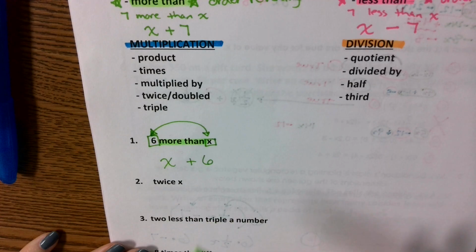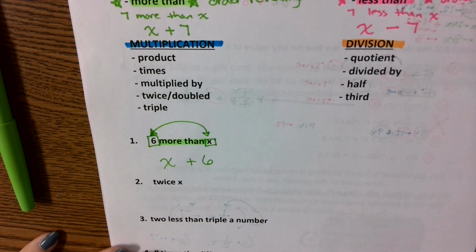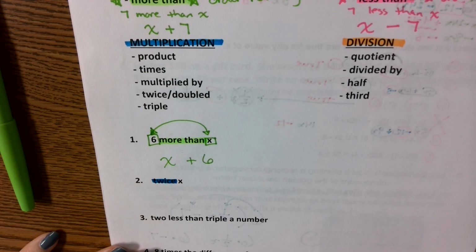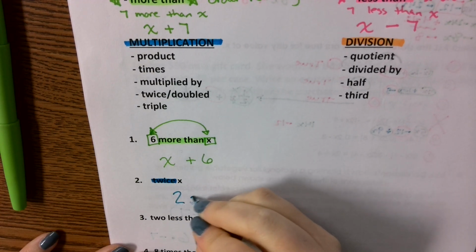When I see twice x, what operation is twice again? Multiplication. I'm going to highlight that word in my blue. Twice x means that I am multiplying, and what am I multiplying by? 2. So we have 2x.